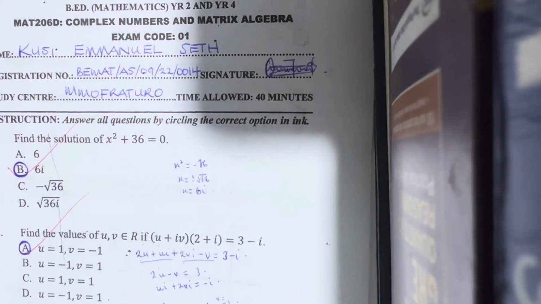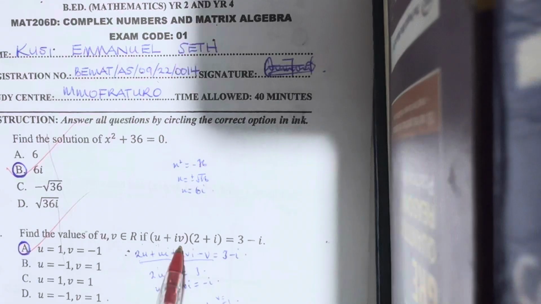In this particular video, we'll be looking at a question on complex numbers and matrix algebra. We'll be starting off with question number 2. Question number 2 is asking us to find the values of u and v belonging to the set of real numbers if the expression in a bracket u plus iv multiplying another bracket 2 plus i is equal to 3 minus i.